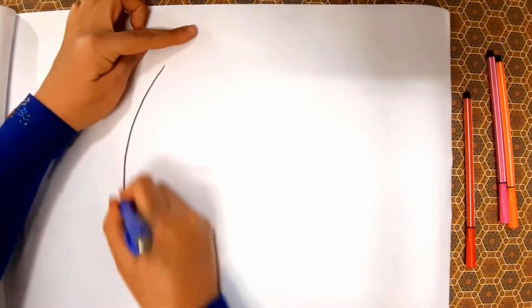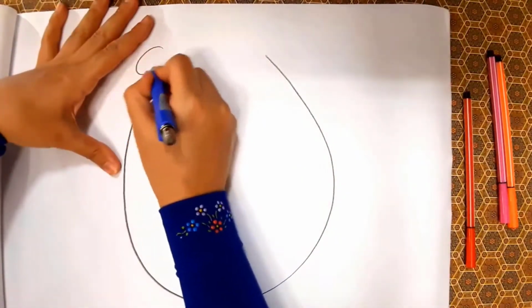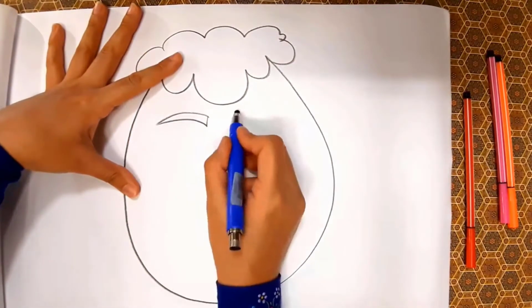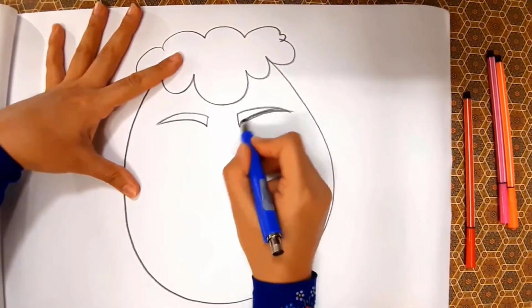And then, with the same face, we draw the mouth slightly closed and stretched, as if pronouncing the letter E.